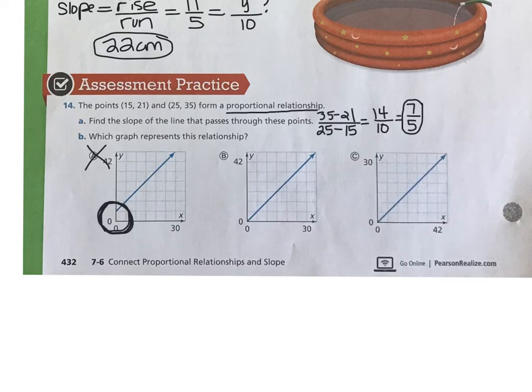Make sure that you look carefully at how the axes, that means the x-axis and the y-axis, are labeled. The graph that best describes that slope is B. If you look at the interval along the x-axis, each of those grid lines represents an interval of 5. Going along the y-axis, each one of those grid lines represents an interval of 7.